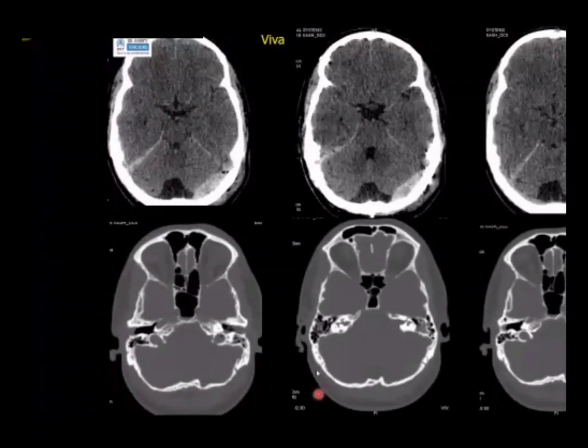This gas is within the jugular vein. Now, go back to your anatomy. What has happened? This is the transverse sinus here. There is a fracture. That fracture has ruptured the transverse sinus, and that is why there is a venous extradural hematoma. This is a classical example of a venous extradural hematoma.